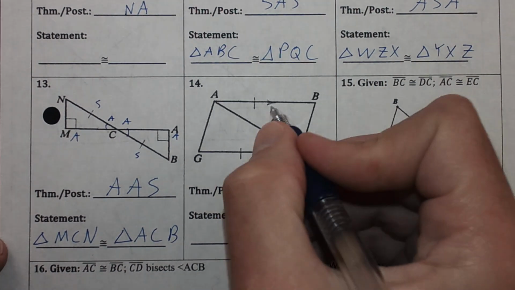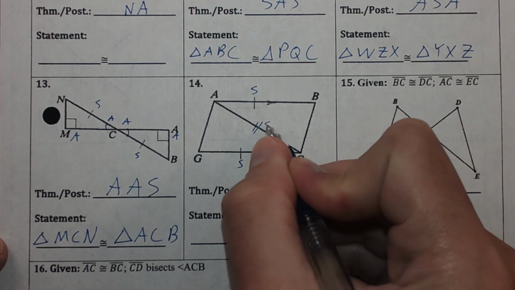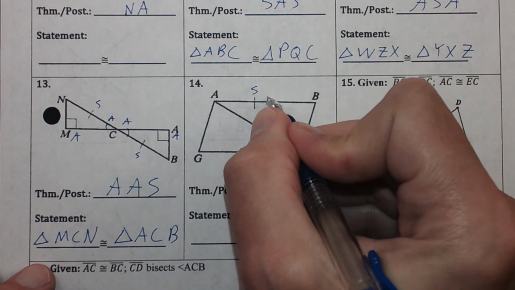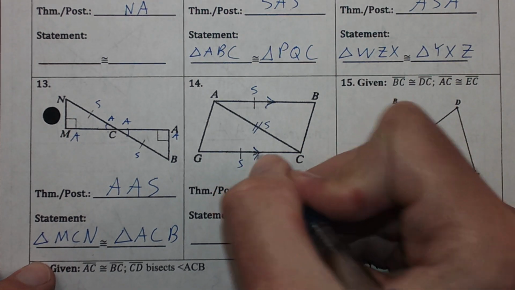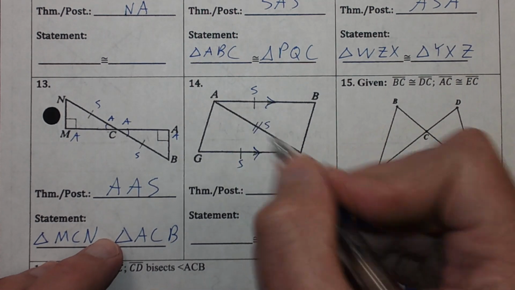14, let's see, we got a side, a reflexive side, and this is where we have to get into the parallel lines. Notice these 2 segments are parallel. Segment AB and segment GC are parallel, and you have this transversal segment AC.